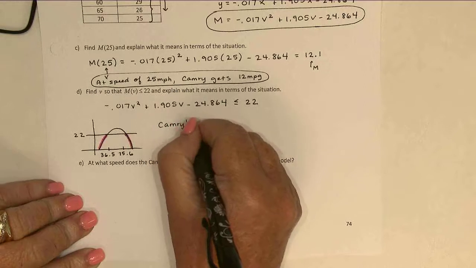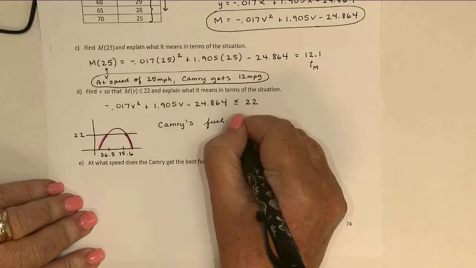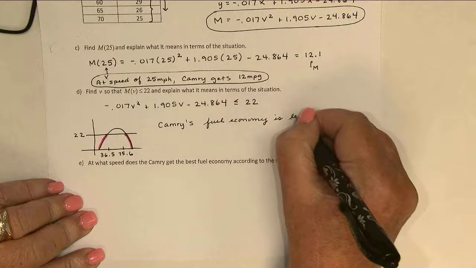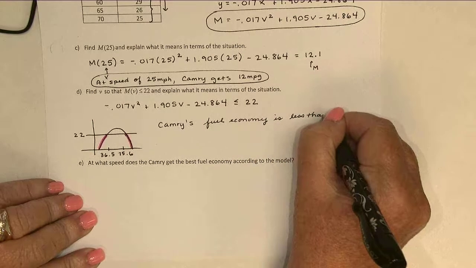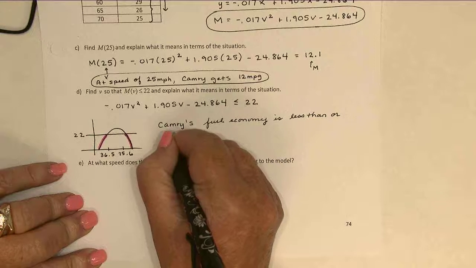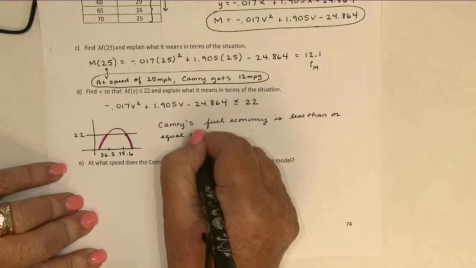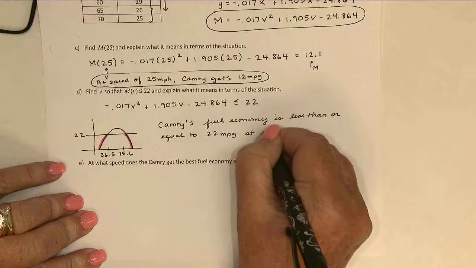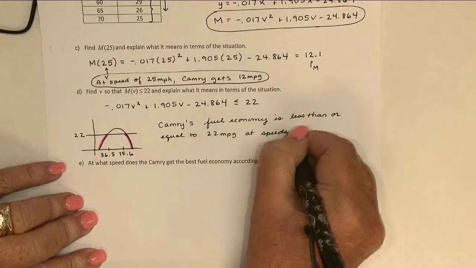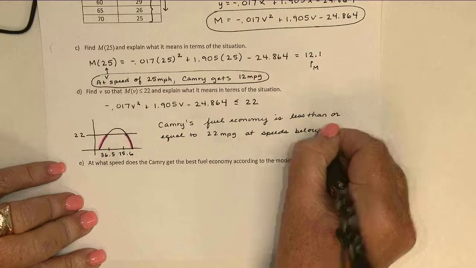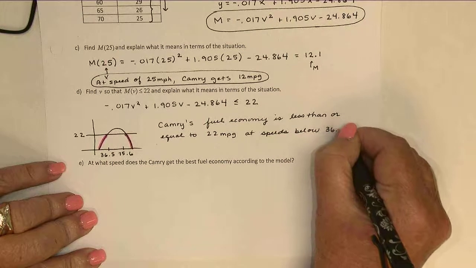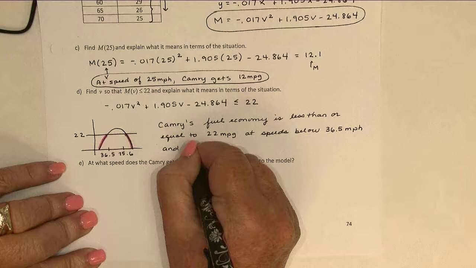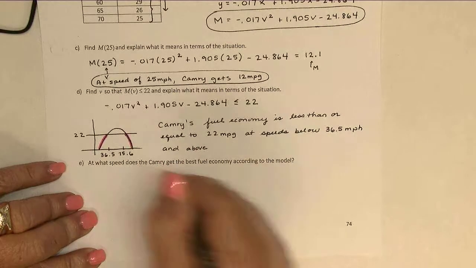So the Camry's fuel economy is less than or equal to 22 miles per gallon at speeds below 36.5 miles per hour and also above 75.6 miles per hour.